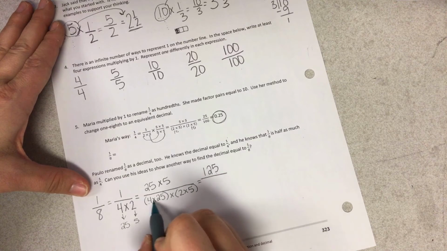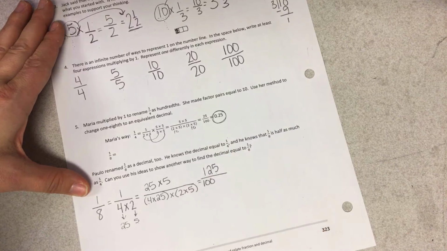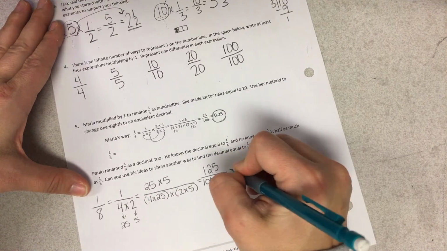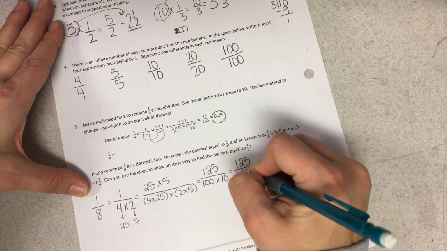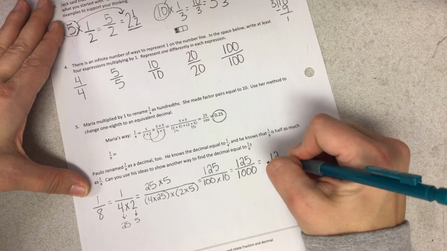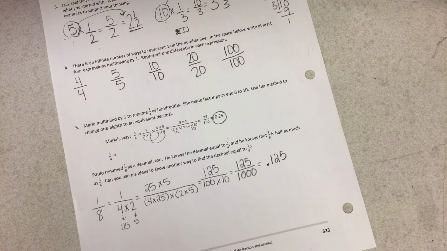And then over here, I know that I've got 4 times 25 is 100, and I'm going to multiply it by 2 times 5, which is 10. And when I do this, I get 125 thousandths. And to write that in decimal form, it's going to be 0.125. So that's what's going to be equivalent to how to write his 1/8 as a decimal.